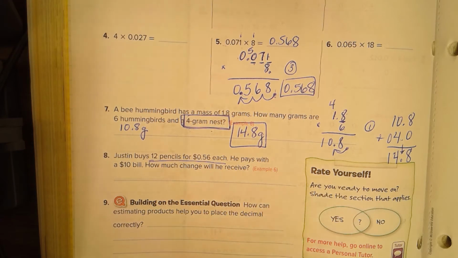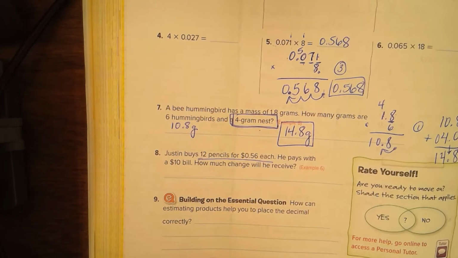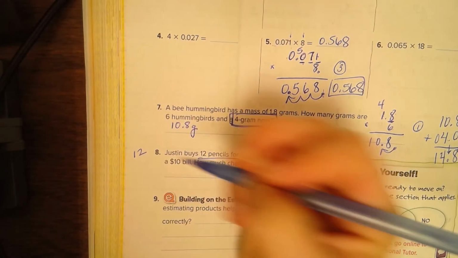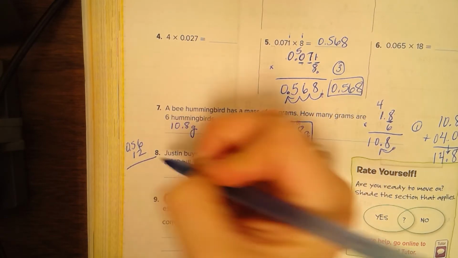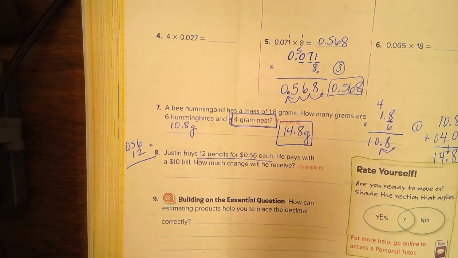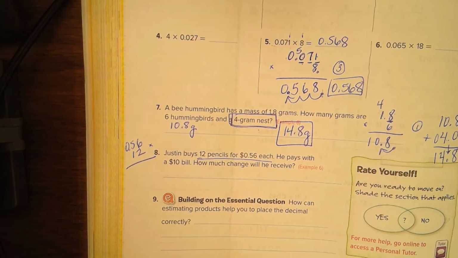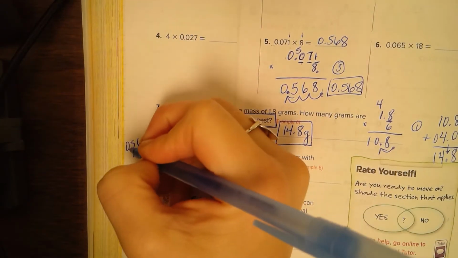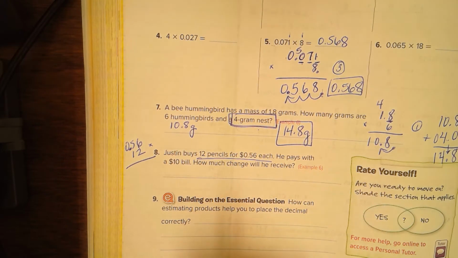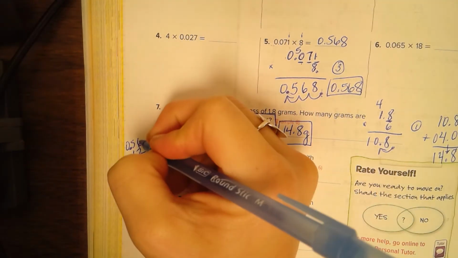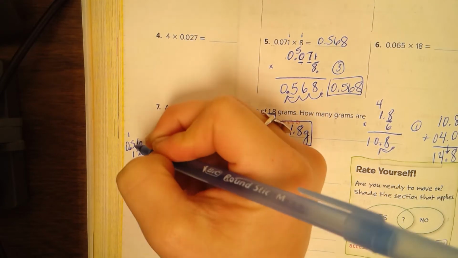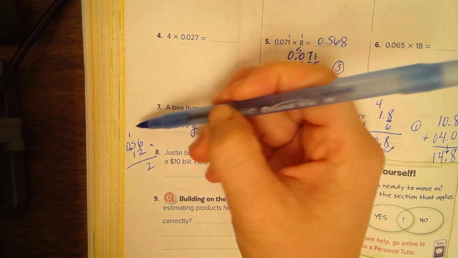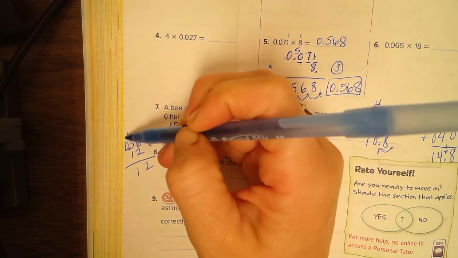Let's multiply. I'm going to do it on the side here. 12 times 0.56. Put my multiplication sign over here just because I ran out of room on the side. So now I didn't write my decimal point very well there. Okay, so I know my 2 and my 6 are lined up. So 2 times 6 is 12. 2 times 5 is 10, plus 1 is 11. 2 times 0 is 0, plus 1 is 1.